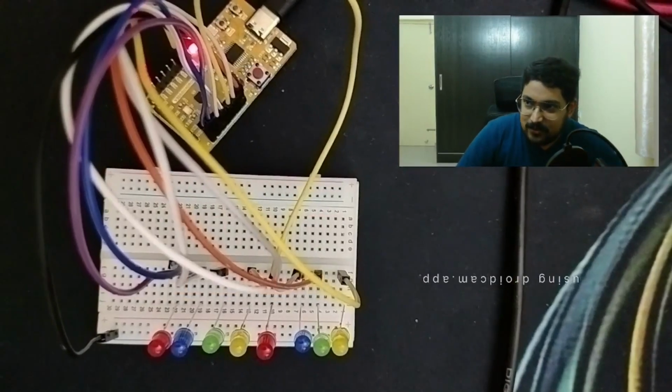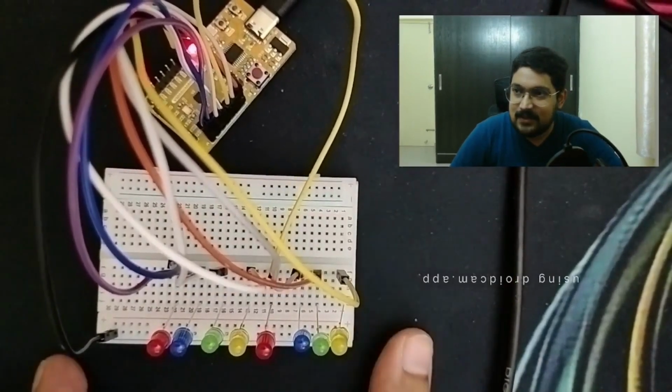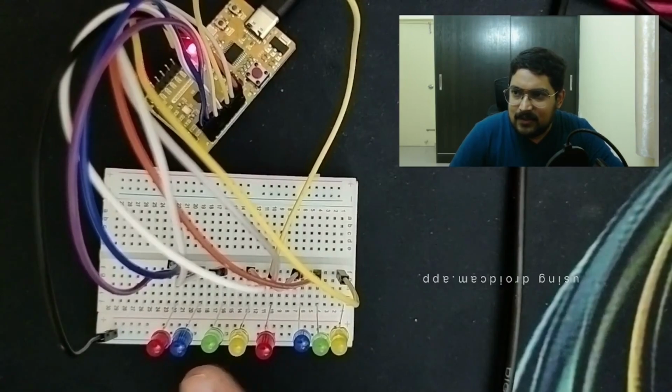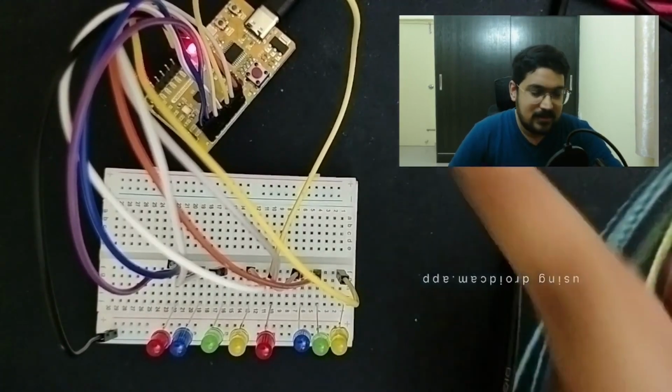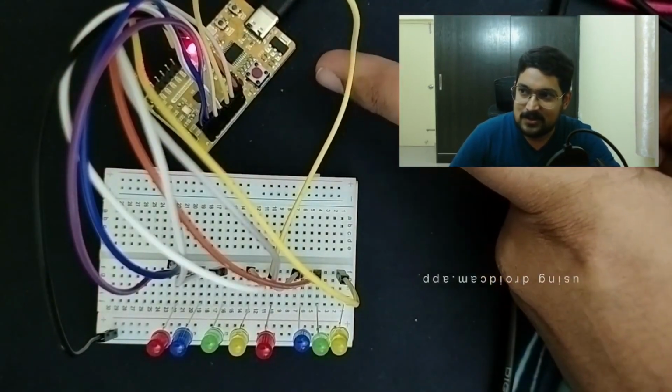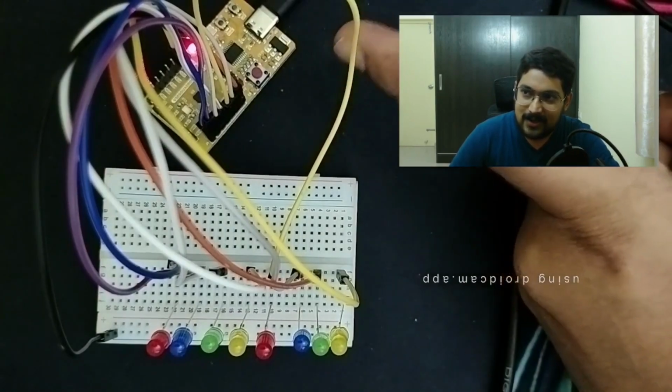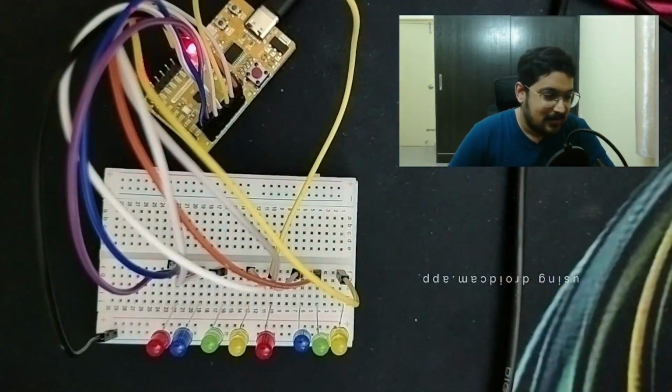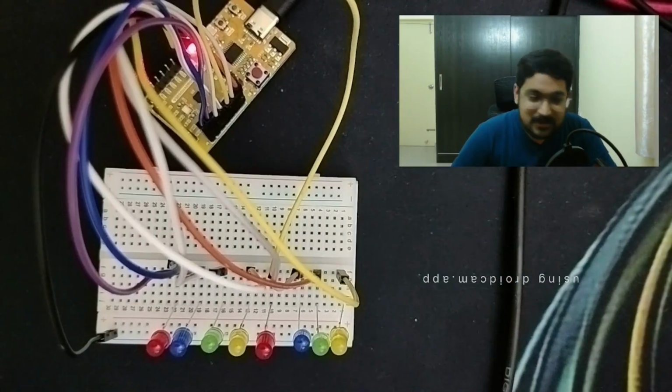Now this is the circuit, and as you can see, there are 8 LEDs connected to 8 corresponding pins on the microcontroller, and all of them are right now not configured for output, but that is what we are going to do in this coding session. Right, so let me fire up my Mount River Studio.